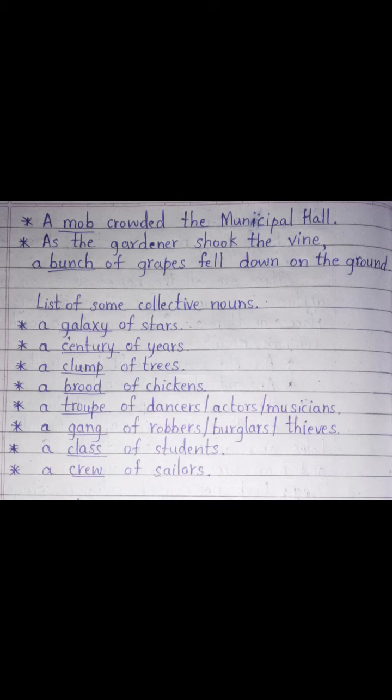And then a class of students. What is it? A class. And finally, I have given over here the statement, a crew of sailors. What is that? A crew. The group of sailors is called a crew. This is about collective noun. The words which represent the names of groups of persons or objects of the same kind considered as a single whole are called collective nouns.